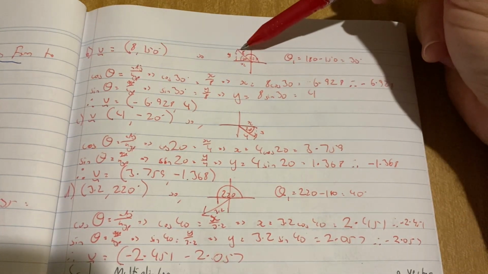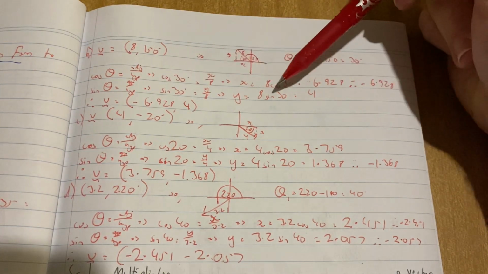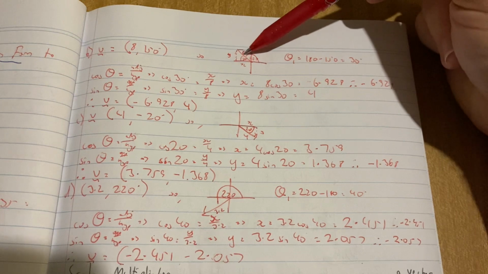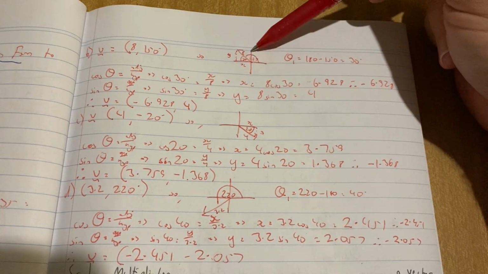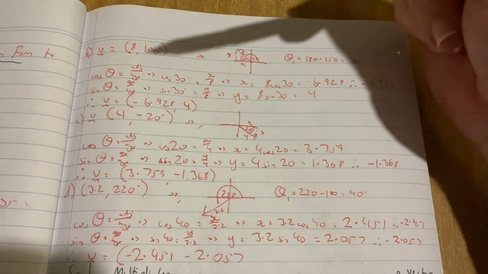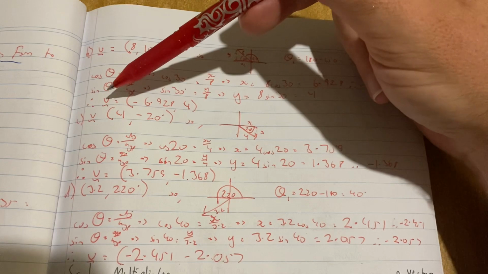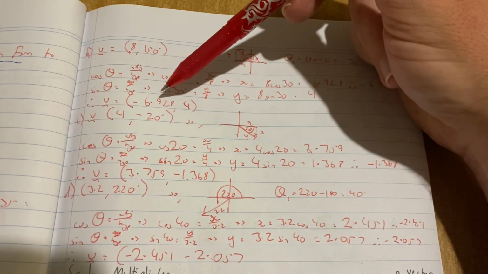To try and find y, we know we're going to be using our sine ratio. We substitute our values, and because it's in the second quadrant, we leave our y value positive because y is positive. And then we just pop it in. The Cartesian form of vector v is negative 6.928 at 4.